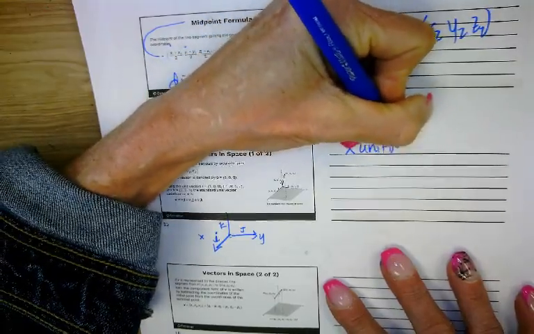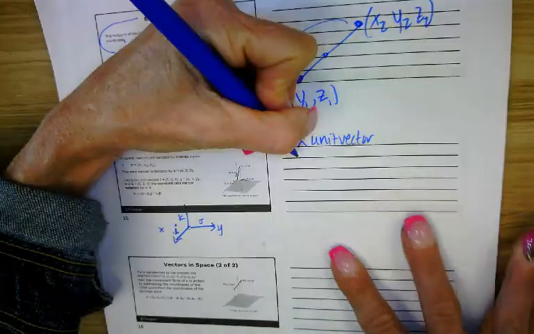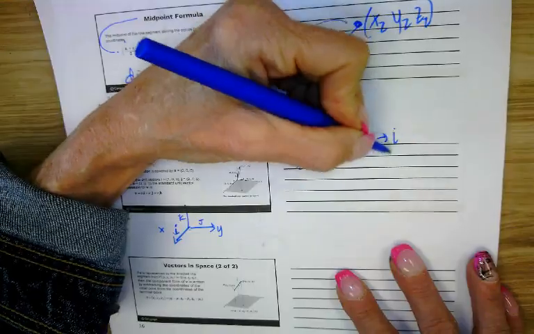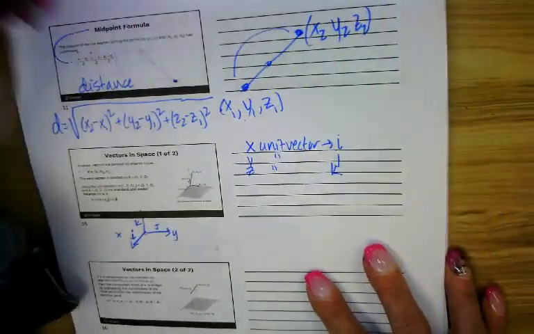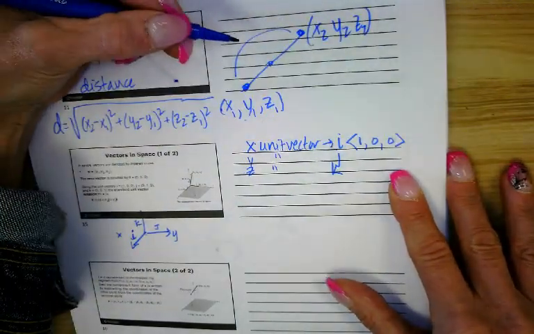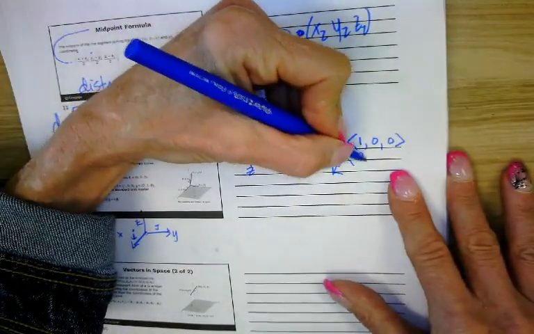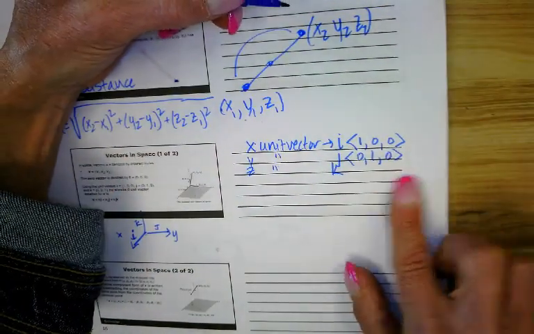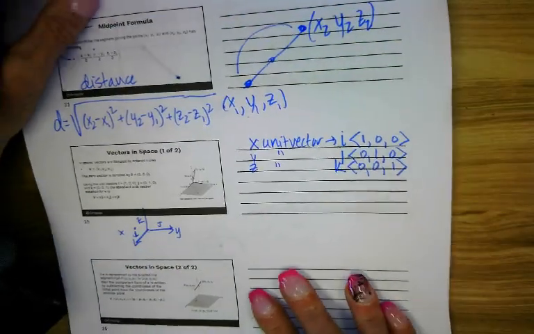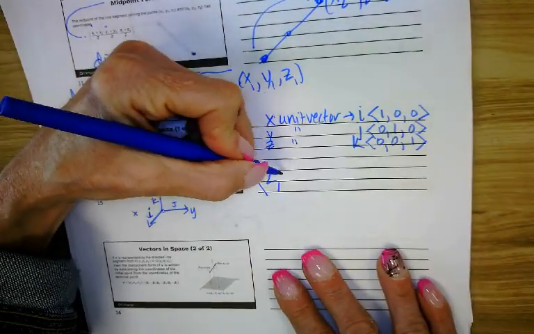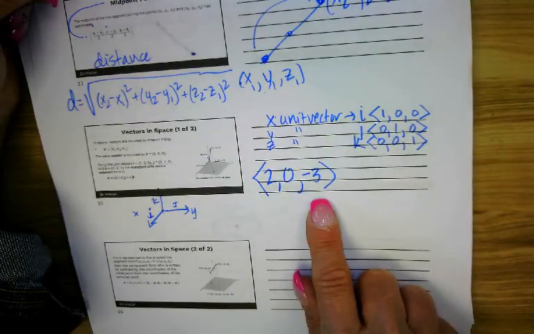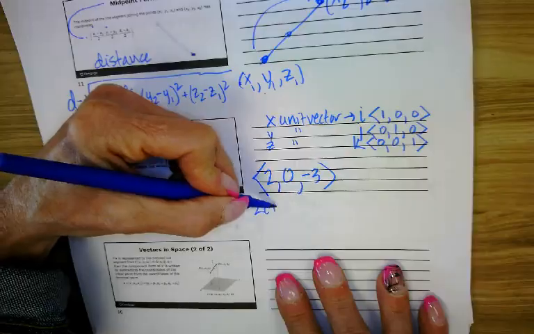Since they're in 3 dimensions, the x unit vector, i, is 1, 0, 0. The y unit vector, j, is 0, 1, 0. And the z unit vector is called k, 0, 0, 1. So any vector in 3 space can be written in terms of i, j, and k. This would be 2i plus 0j minus 3k. But if any component has a 0 in front of it, you would just write 2i minus 3k.